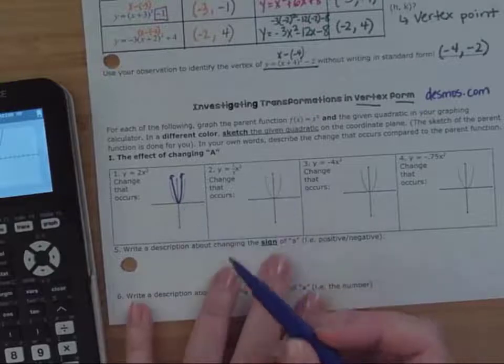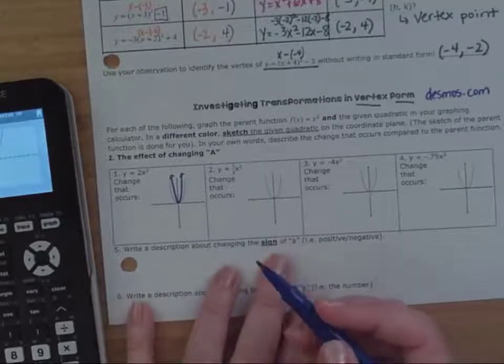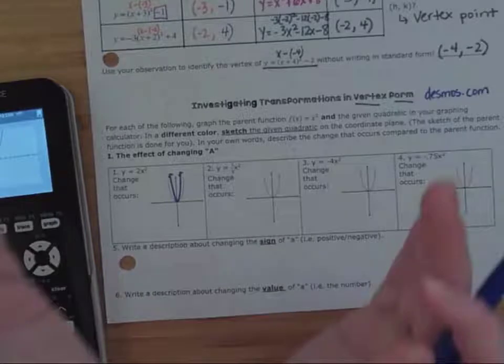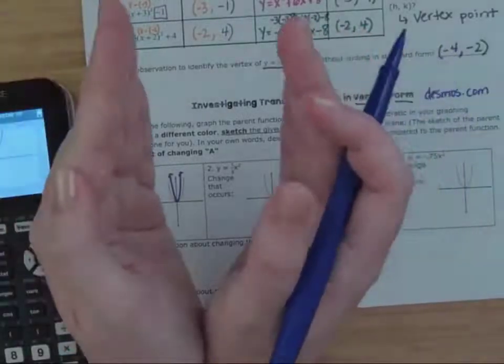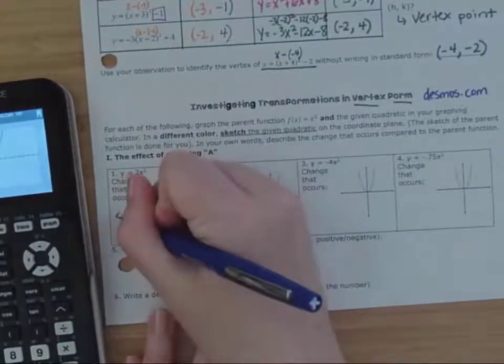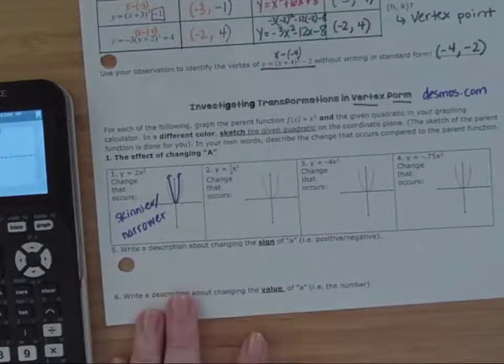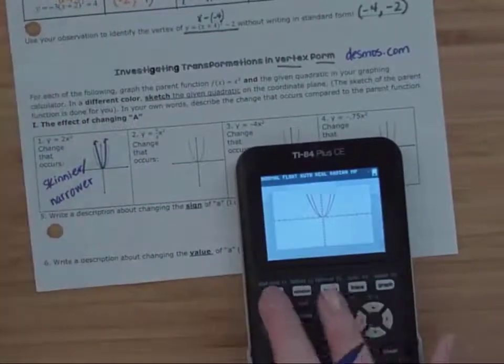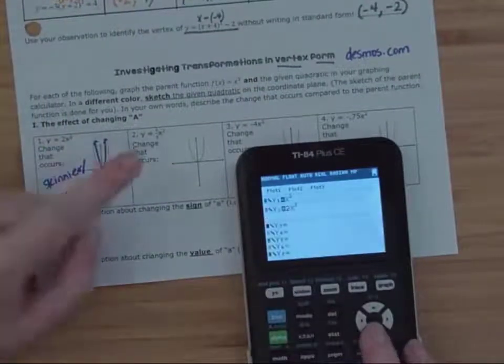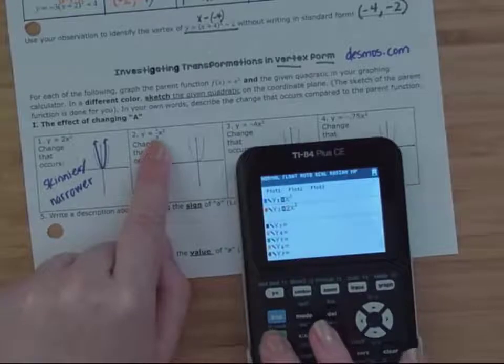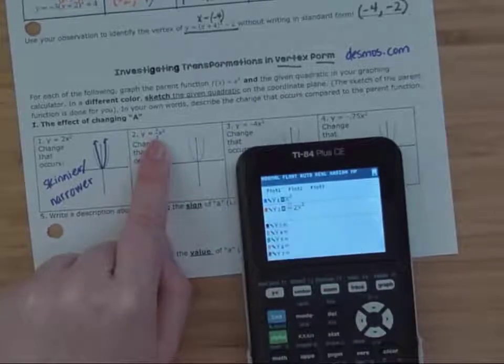All right, now how would we describe this change? What happened to the quadratic? Well, I would say, okay, it started out like this and then it got skinnier. So I might say skinny. You could say narrower. Okay. Now, if we go back to y equals, notice this one says 1/3 x. So I'm going to put in my fraction of 1/3.